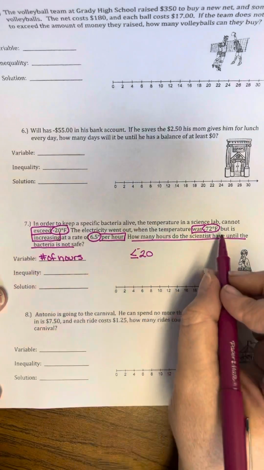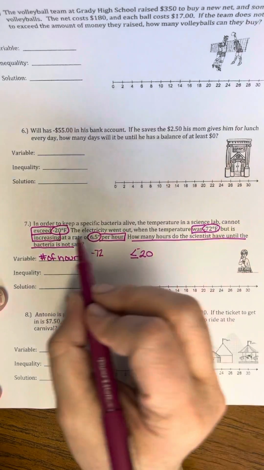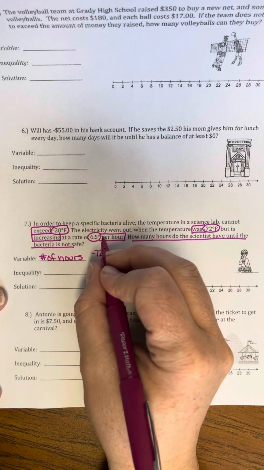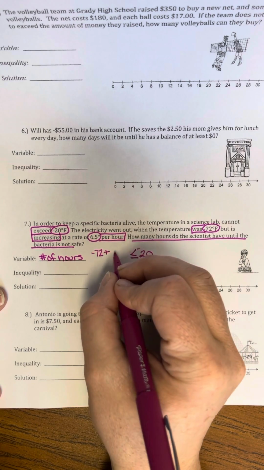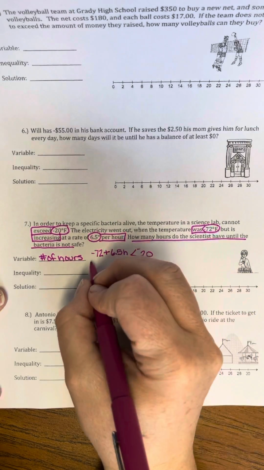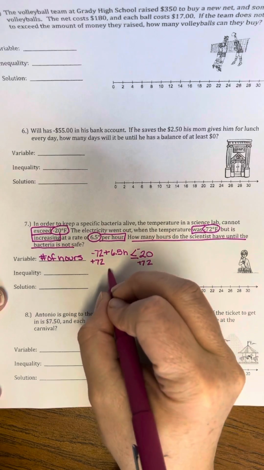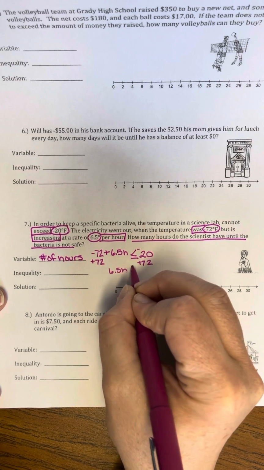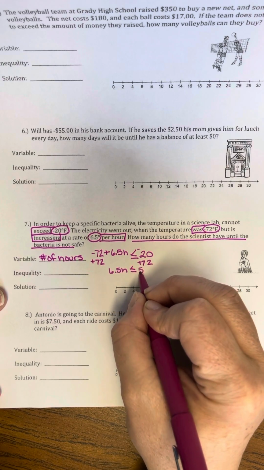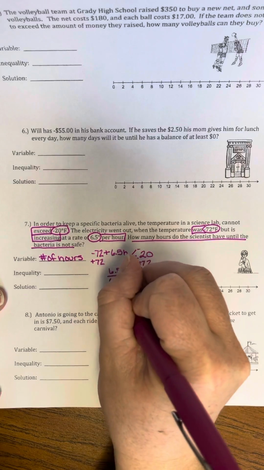All right, so it was negative 72 degrees. Increasing means it's going up, 6.5 per hour. Well, we don't know how many hours, so that's where we're going to multiply. All right, so we're going to add 72. 6.5h is less than or equal to, we would end up getting a 52. All right, and we're going to divide by 6.5.